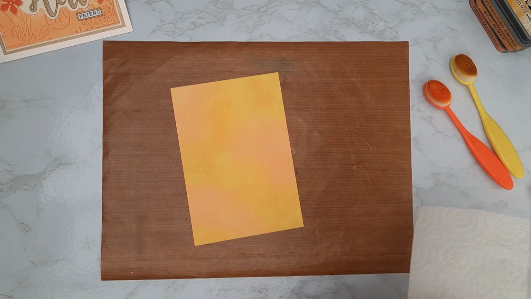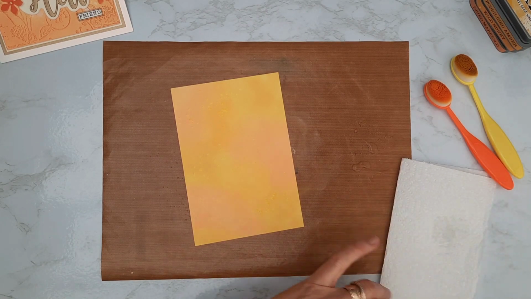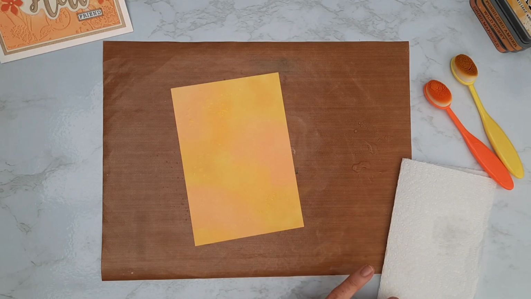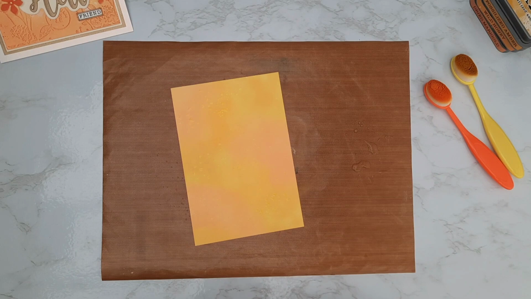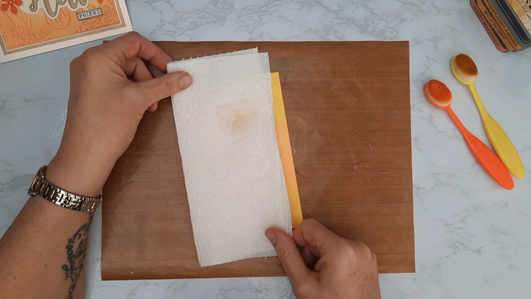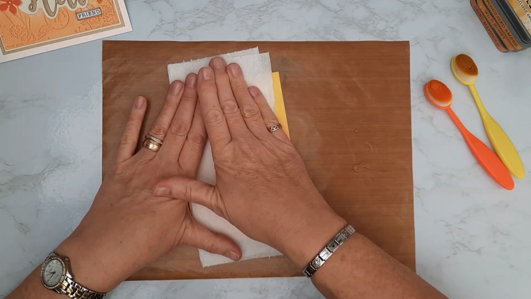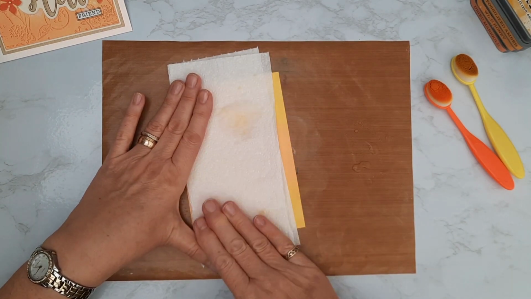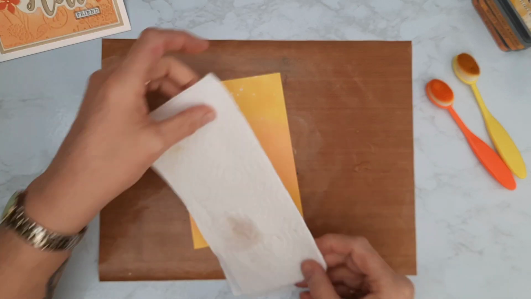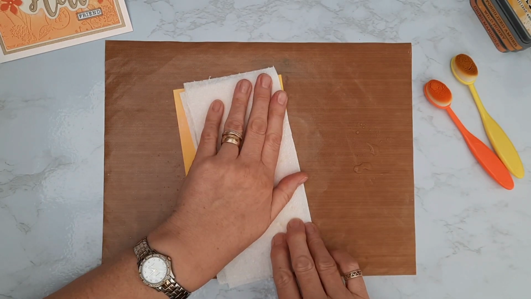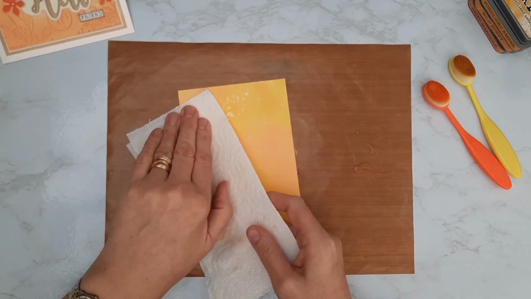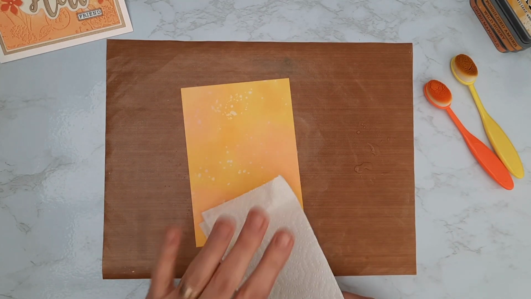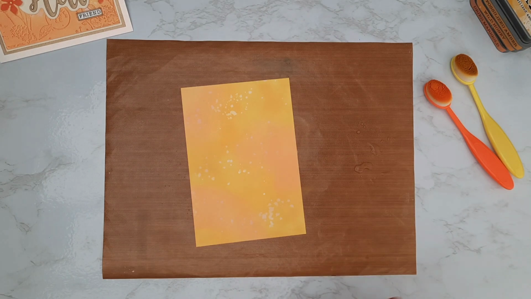I've got a piece of kitchen paper at the ready, so we're going to pop that to one side. The longer you leave this, the better reaction you will get, but because I actually want to continue working on it, I'm just going to bring in now my piece of kitchen paper and basically just blot that cardstock, take up, and it'll lift the ink. It just gives a really nice finish. There we go. Now that's not too wet now, I'm not too worried about that.